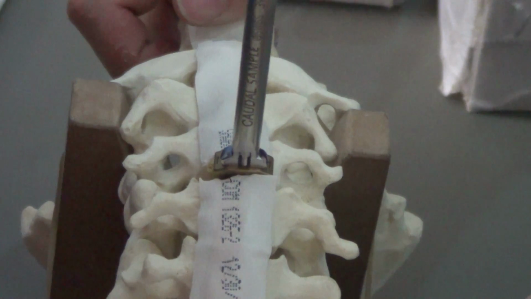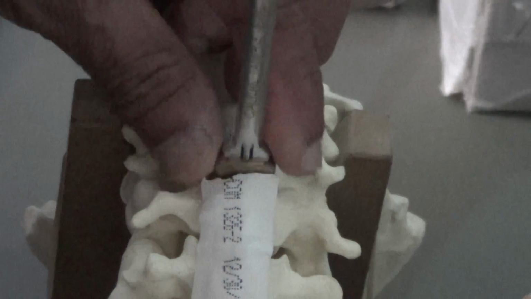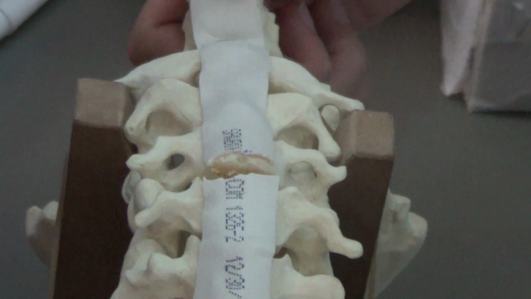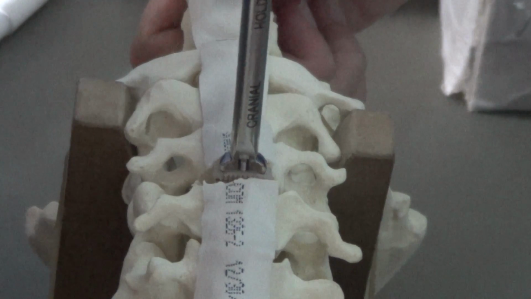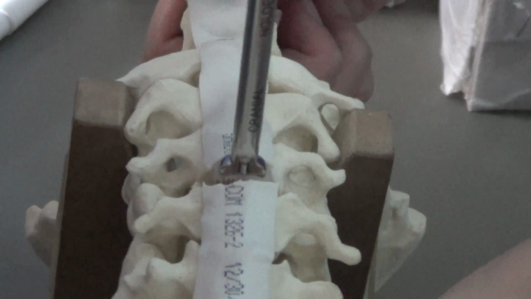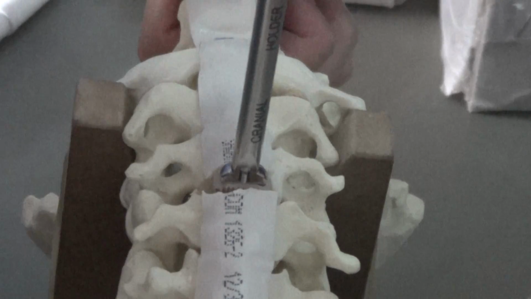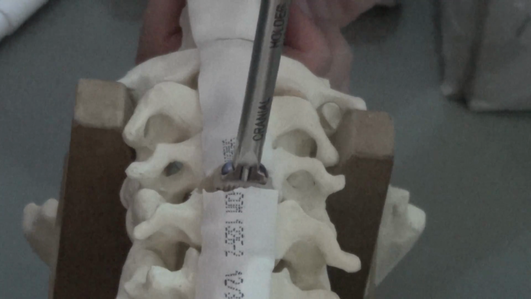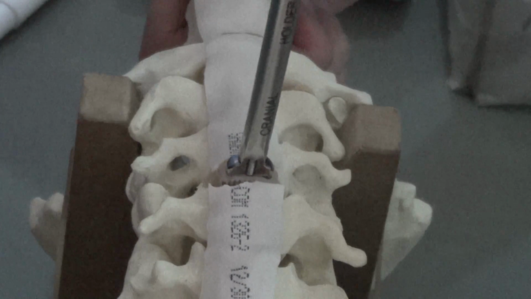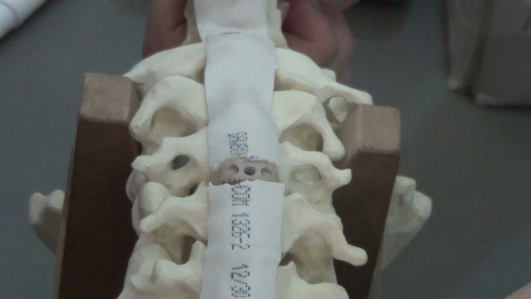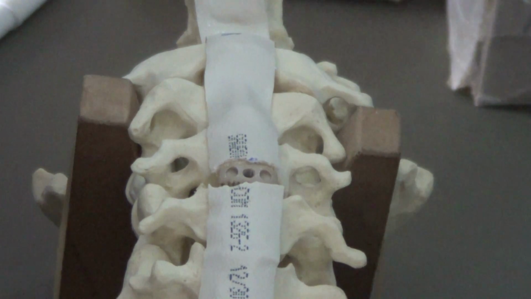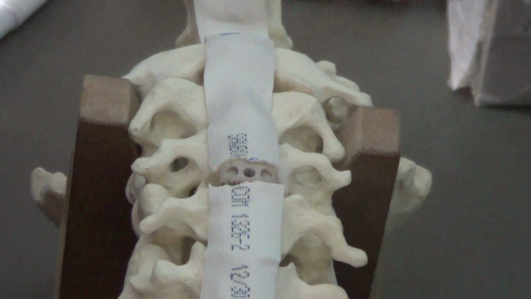What we do, we use a plate in addition to the cage. Once you put this cage with the bone graft and then you remove the pins, you find it's quite stable. But to add in more stability, nowadays we use a plate, an anterior cervical plate.